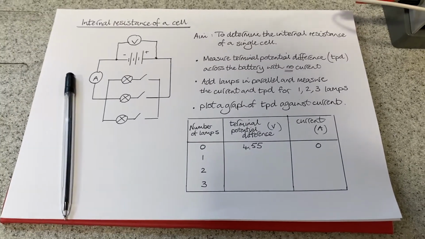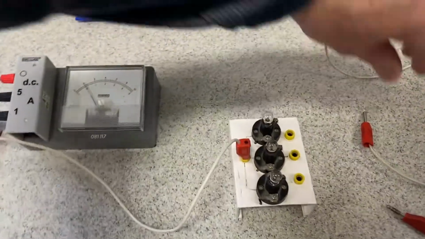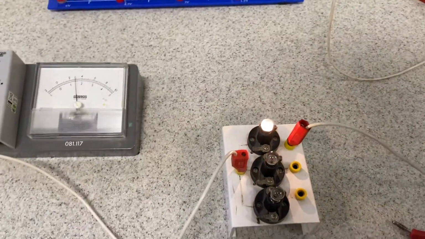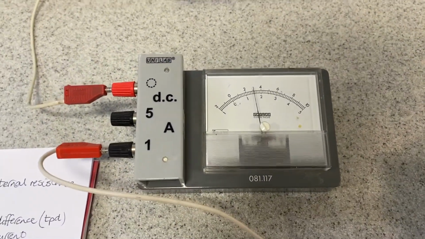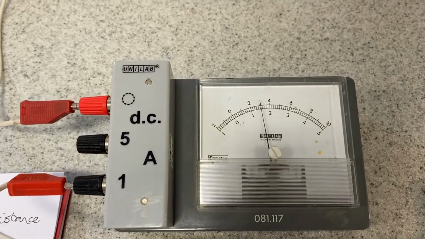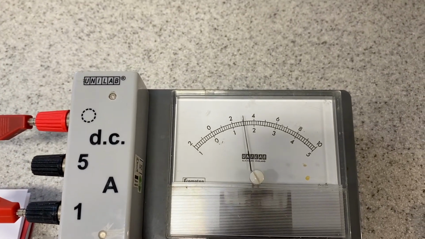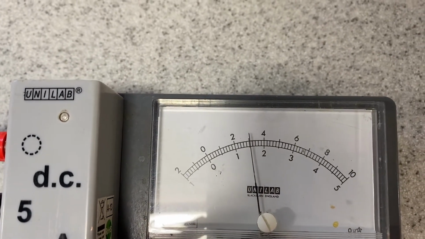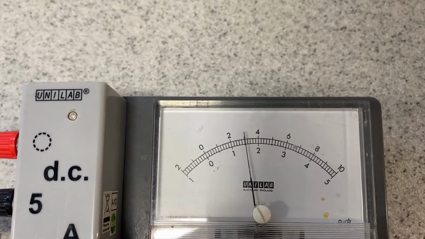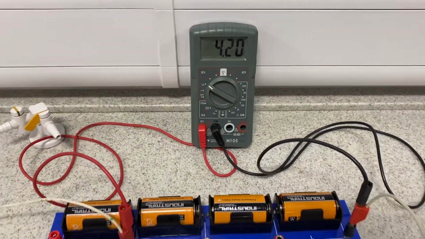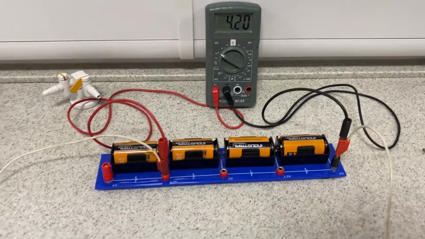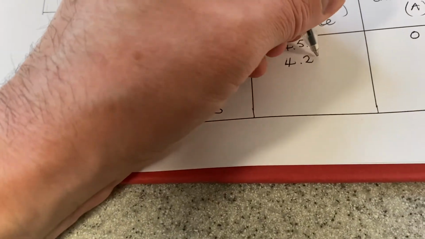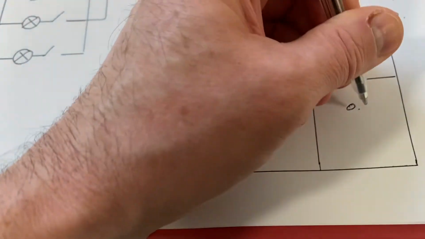So got my 4.55 volts in, that's the TPD when no current flows, and then I'm going to connect a single bulb on its own and that bulb will light up. We will get a current on the ammeter. I'm using the 1 amp shunt, so I use the top scale, which means it's got a full scale deflection of 1 amp. So at the moment it's reading about 0.3 amps top scale. So 0.3 amps, and my TPD has fallen to 4.2 volts. So let's put them in the table. I've got 4.2 volts and 0.3 amps.